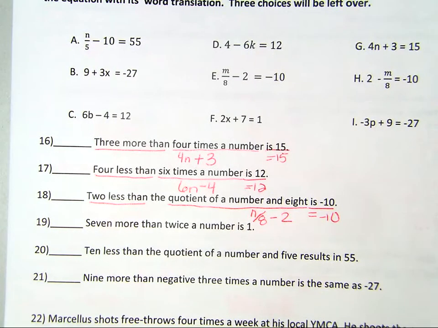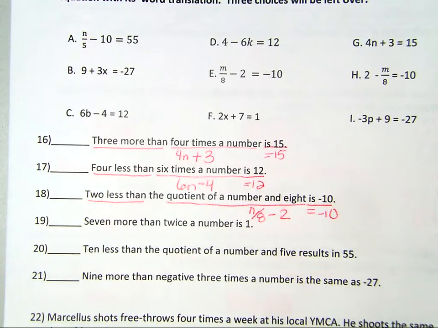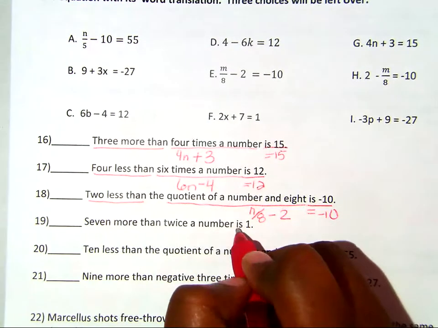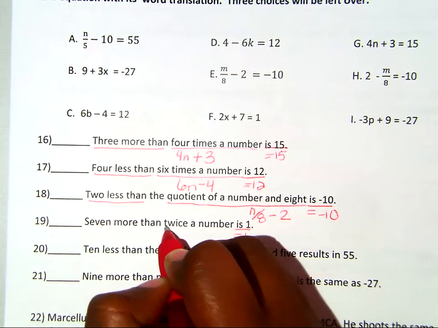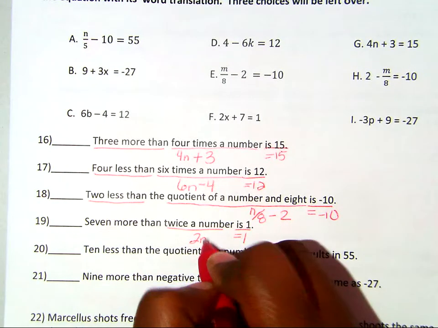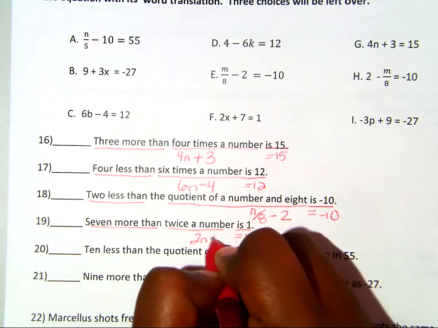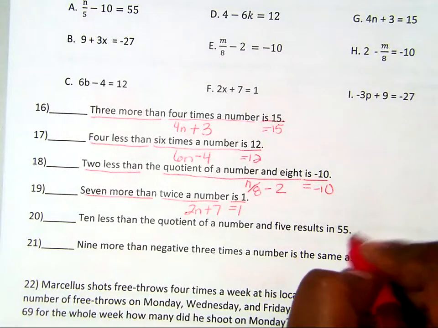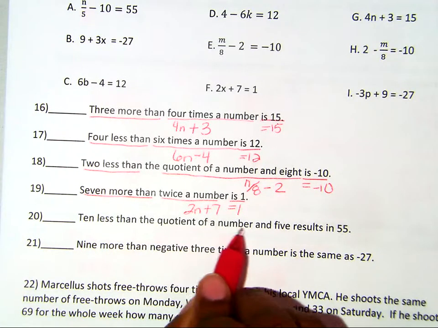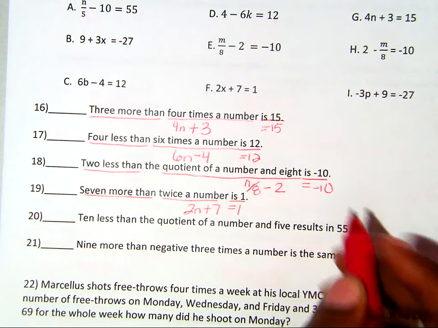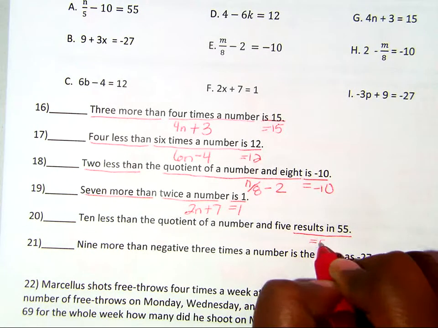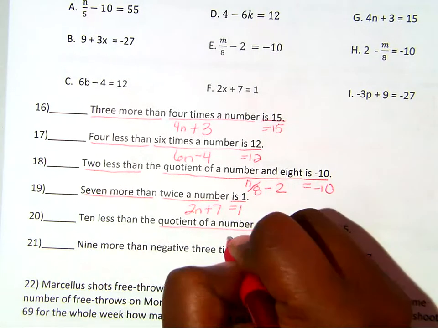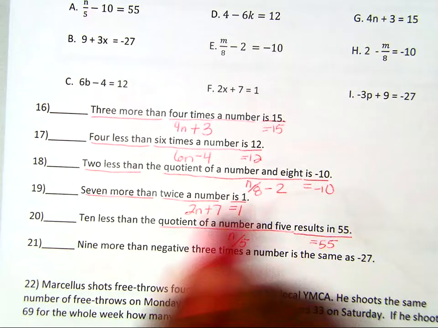Okay? Next one. 7 more than twice the number is 1. Is 1, twice the number, 7 more than. All right. 10 less than the quotient of a number and 5 results in 55. Results in 55. Quotient of a number and 5. Number and 5. 10 less than, minus 10.